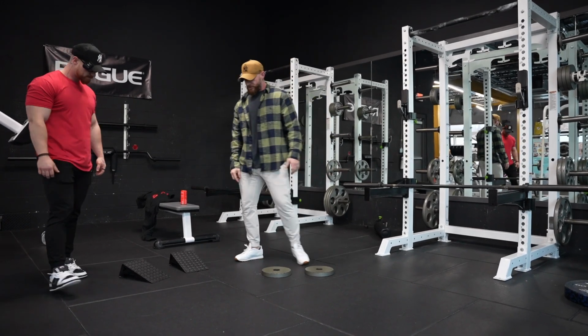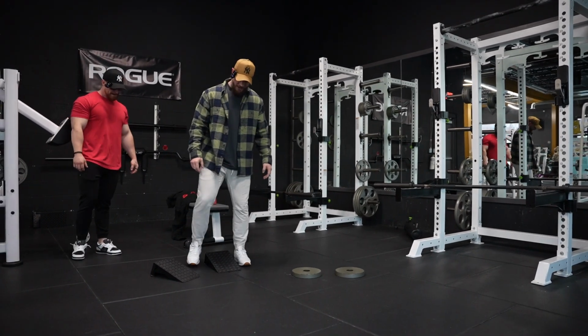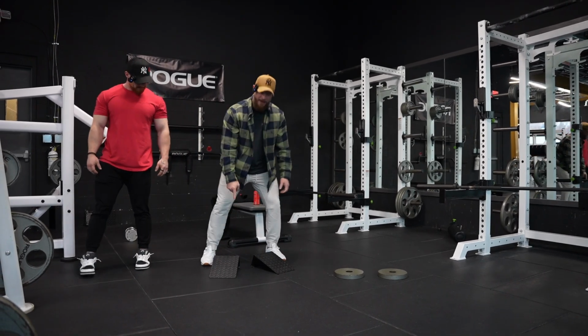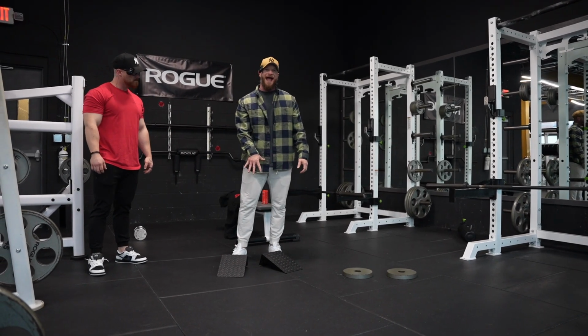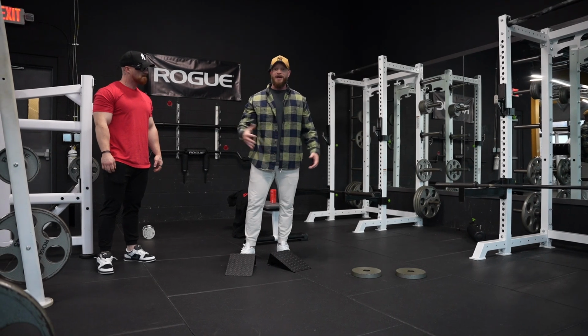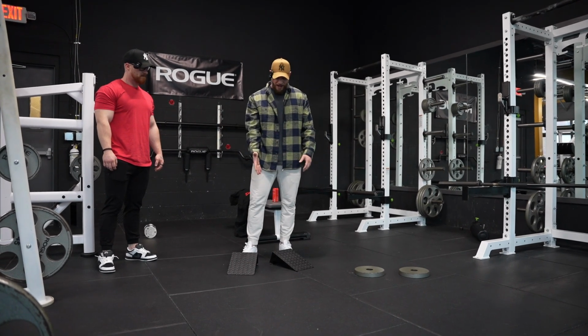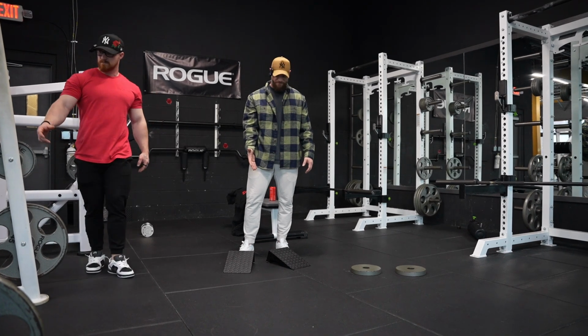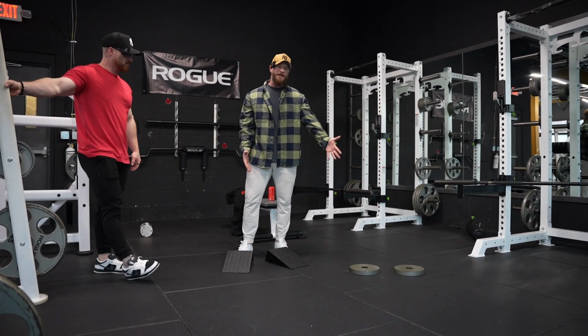But again, if your gym is awesome, you'll have the opportunity to use things like heel wedges. If your gym doesn't have these, they are available on Amazon. These are from Prime Fitness, which you can buy your own heel wedges through. But again, these are going to be pretty applicable as well.